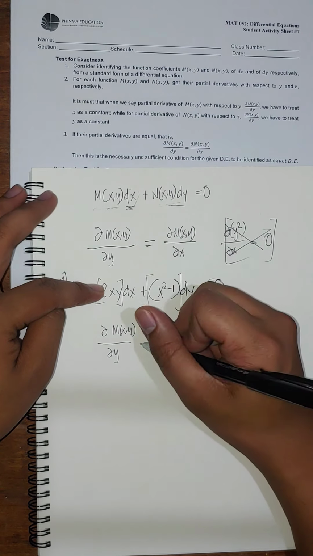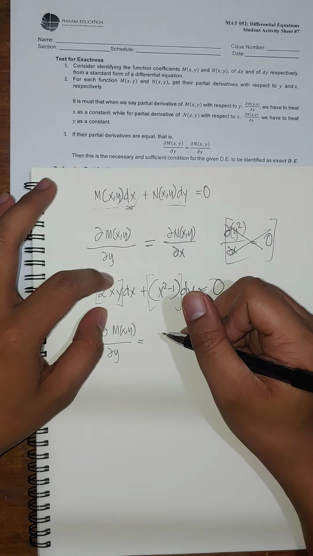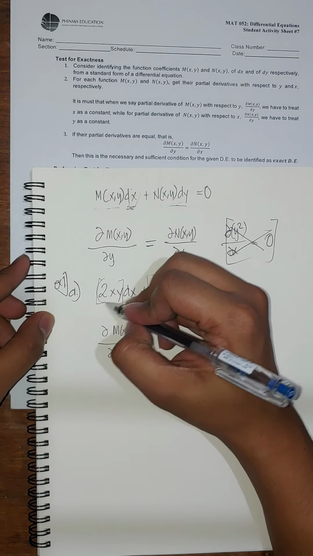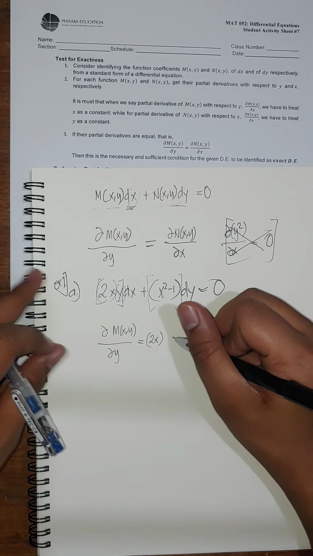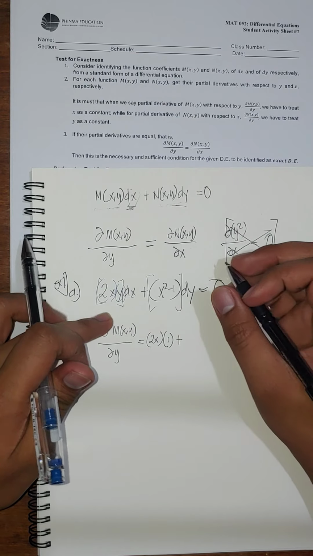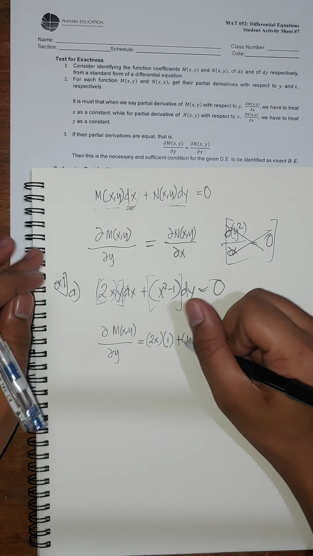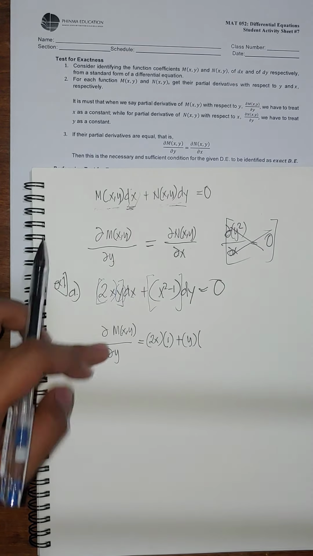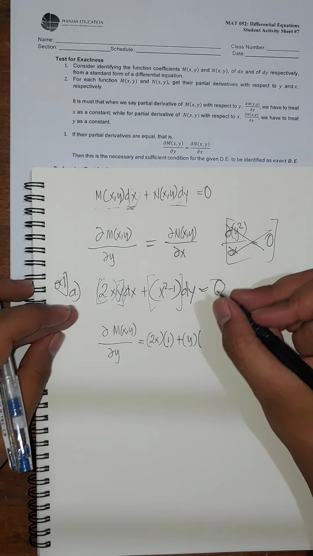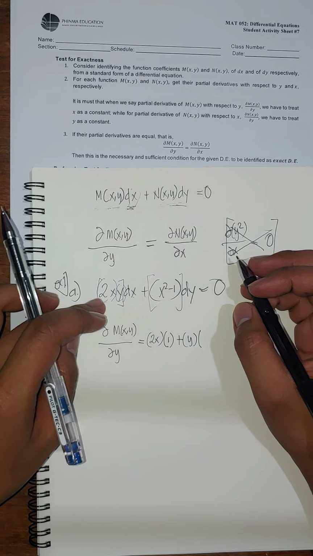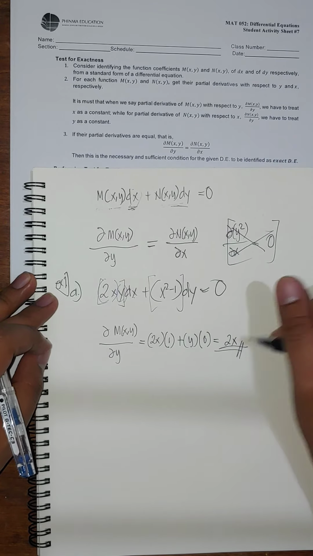So this is 2xy. If we differentiate with respect to y, this is a product, so we treat 2x as a constant. This becomes 2x times the derivative of y, which is just 1, plus y times the derivative of 2x. Since our differentiation is with respect to y, x is a constant, so the derivative of 2x with respect to y is just 0. Therefore, it is just equal to 2x.